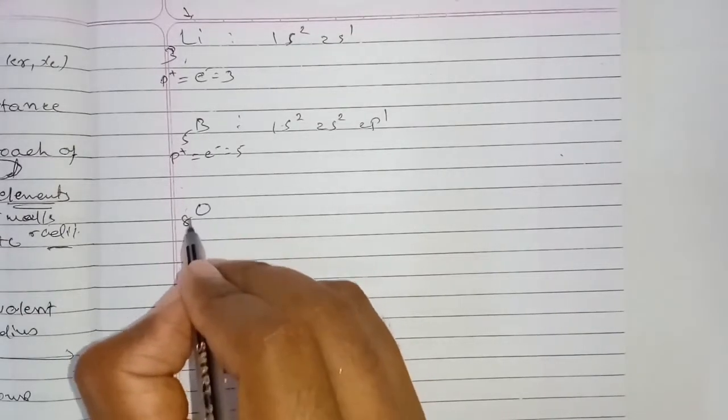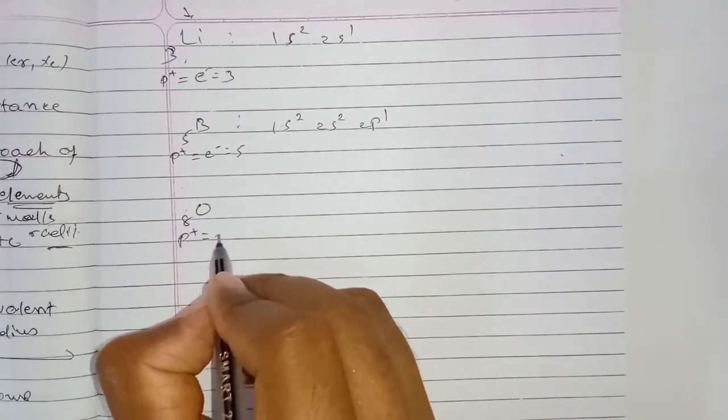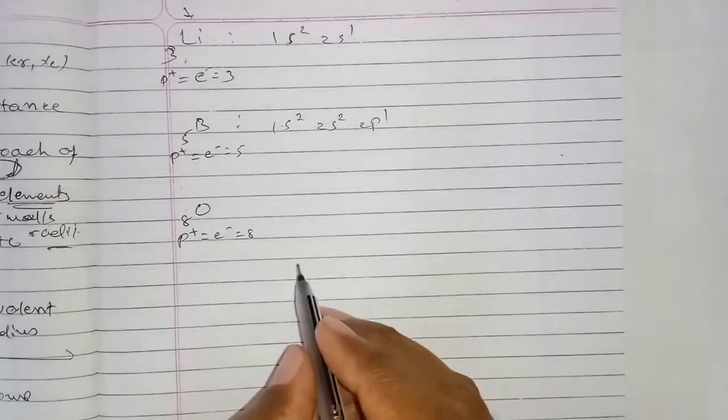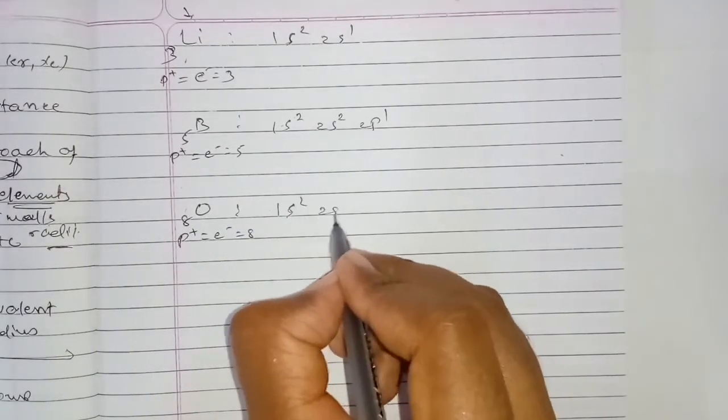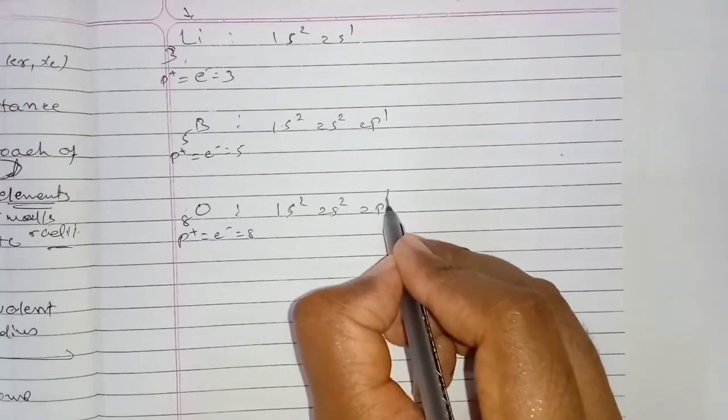For oxygen, protons and electrons are 8: 1s2, 2s2, 2p4.